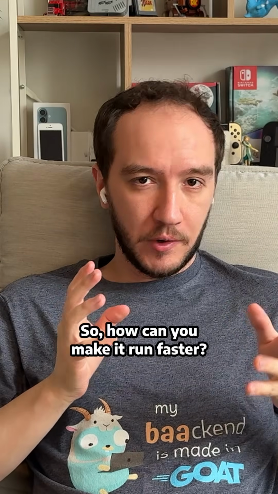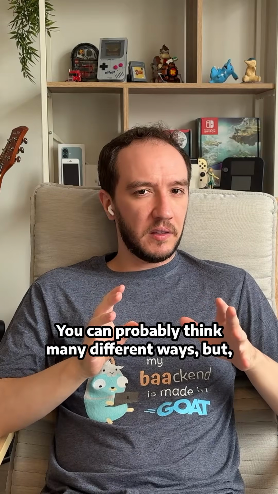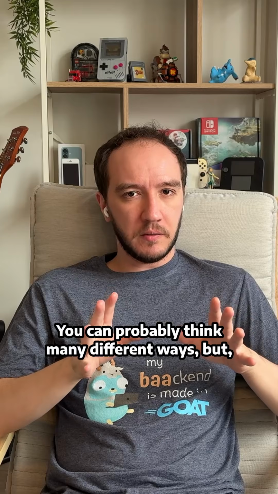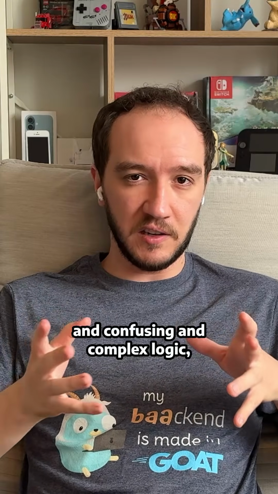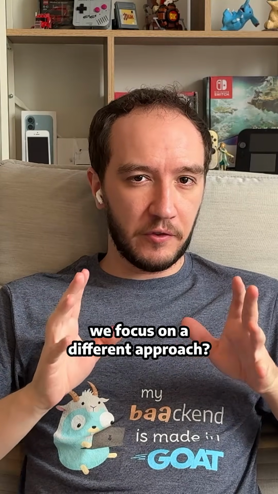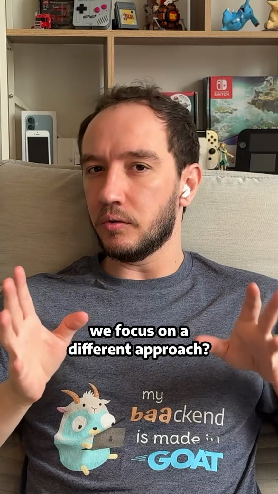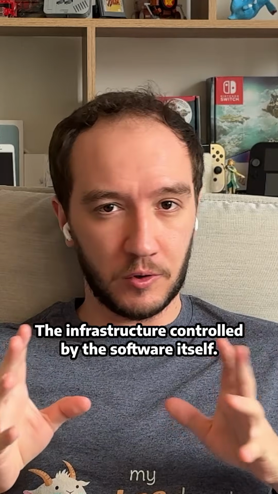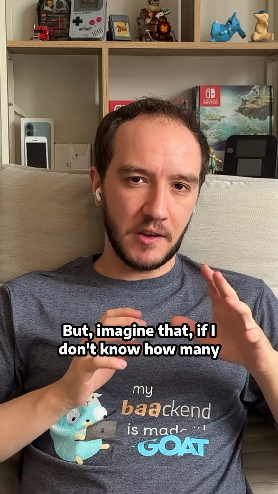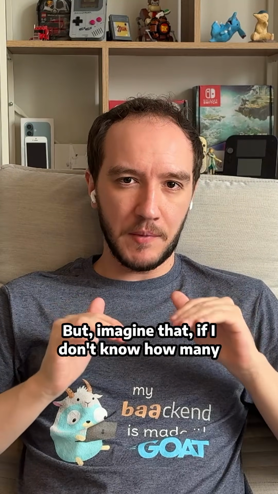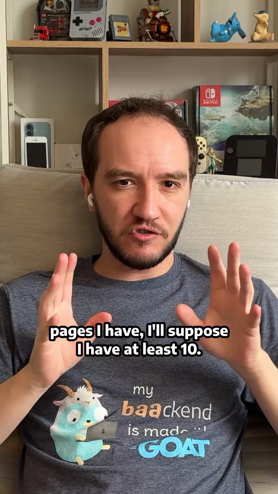So, how can you make it run faster? You can probably think of many different ways, but what about this one? What if, instead of focusing on data structures and confusing and complex logic, we focused on a different approach? The infrastructure controlled by the software itself. It's also confusing, probably.